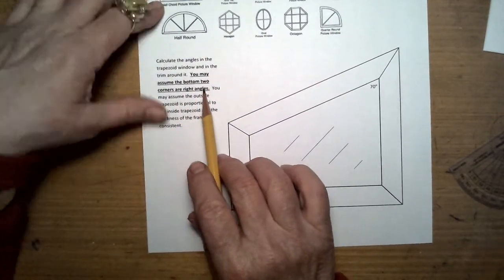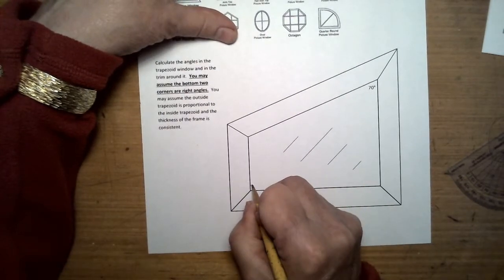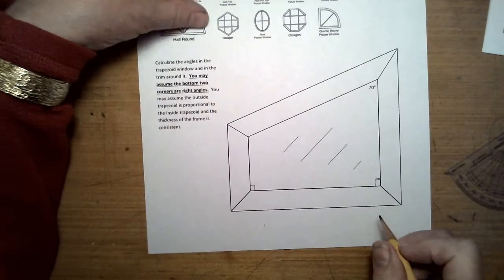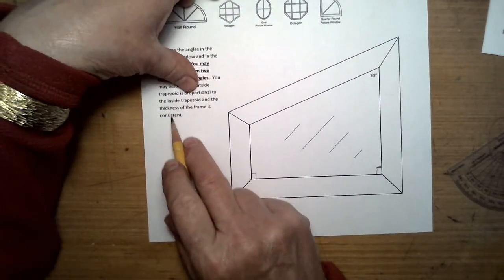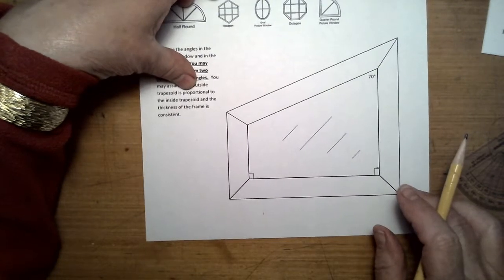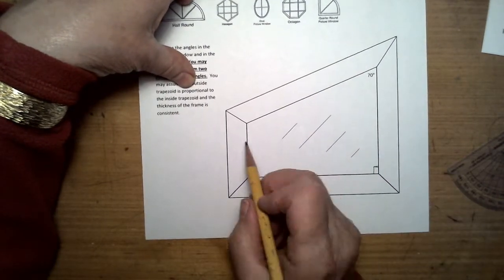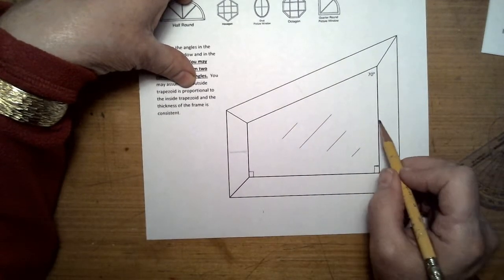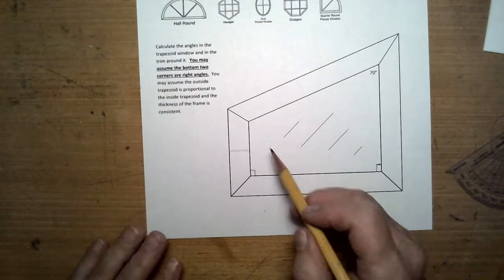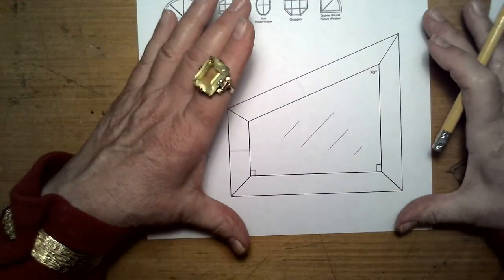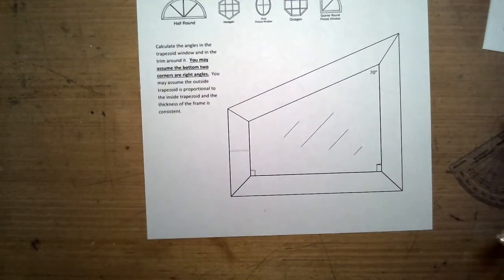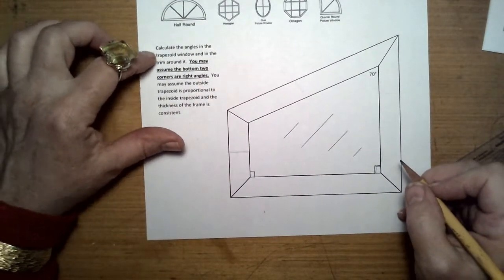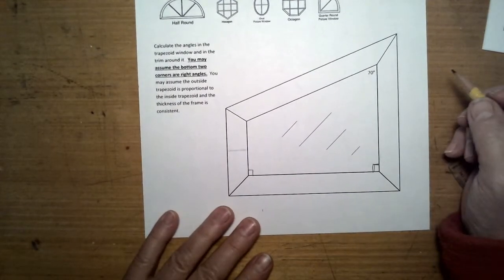Okay. You can assume that the bottom two corners are right angles. So we're going to make that assumption right here. Okay. You may assume that the outside trapezoid is proportional to the inside trapezoid and the thickness of the frame is consistent, meaning that the thickness here is the same as the thickness here, is the same as this, is the same as this. And this shape on the inside is exactly the same as the shape on the outside, except it's drawn in. Well, let's take a look at this. Let's see. Calculate the angles. So let's find some angles.